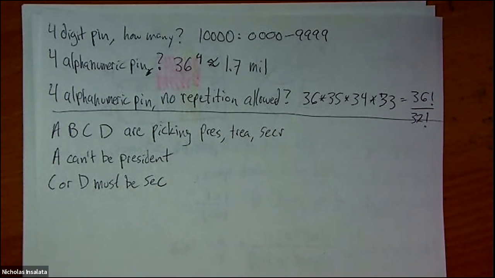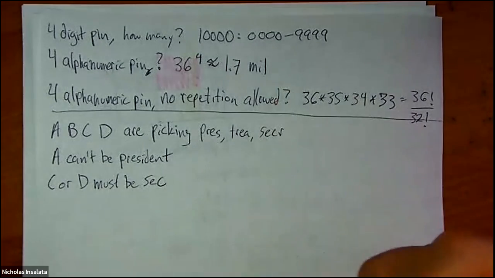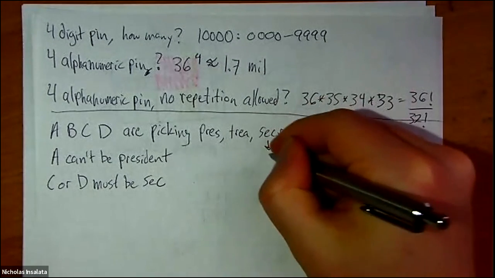Oh, and also you can't have a person that holds multiple positions. So it's not like B could be president and treasurer and secretary, right? It's got to be one person per position. So there is a 2 in there for C and D for secretary. Yep, I agree. Okay, so for secretary, there are 2 options.